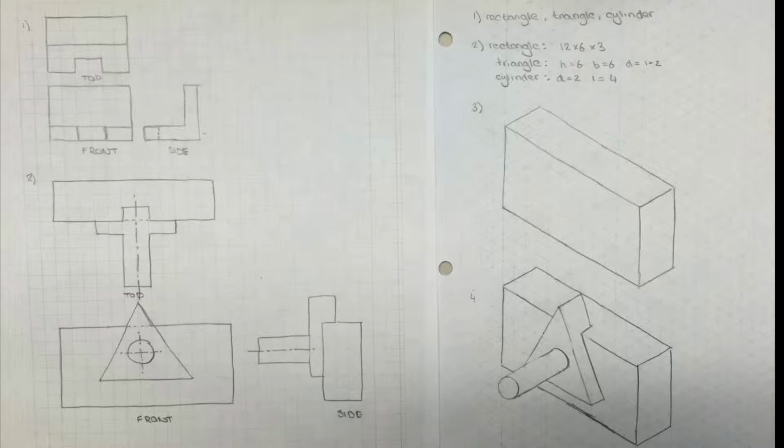Example 2 is a little bit more difficult, as it has different types of shapes and it has more complex features to it. But we go through the same procedure. Step 1, identify the shapes. In this final object, we have rectangles, triangles, and cylinders.